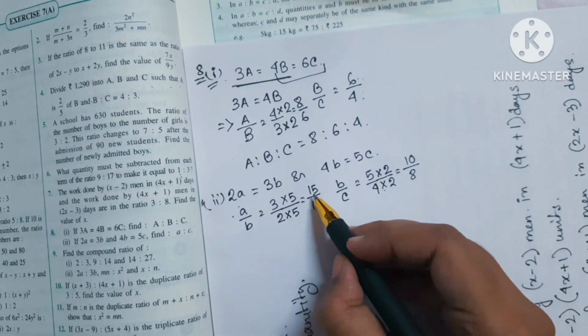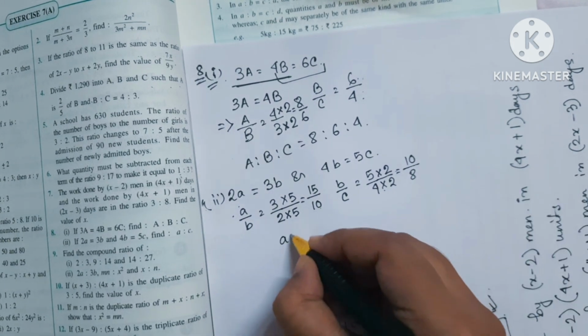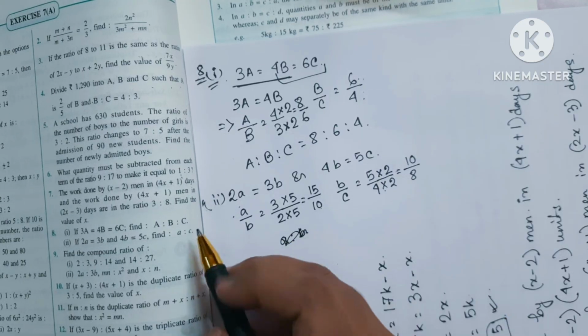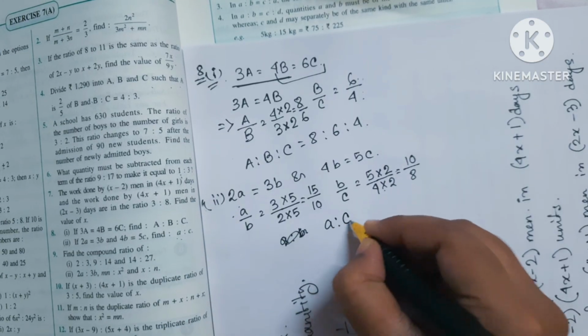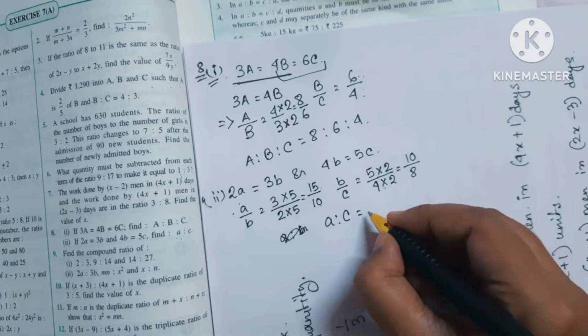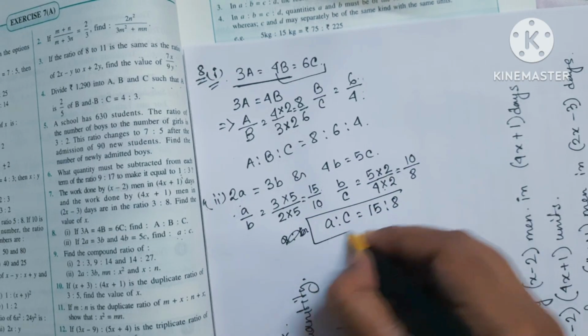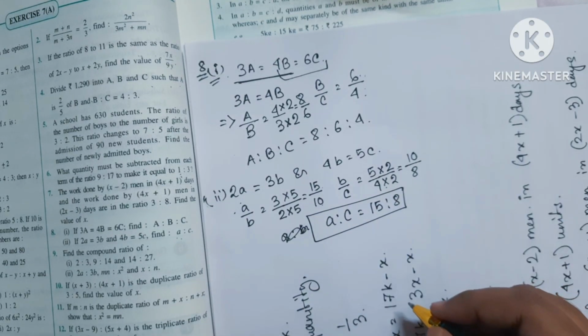So 10 by 8. So the ratio will be A is to B is to C, or else, A is to C, that will be 15 is to 8. That will be the answer.